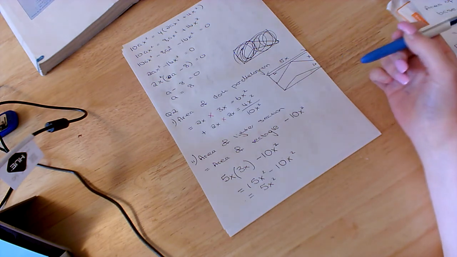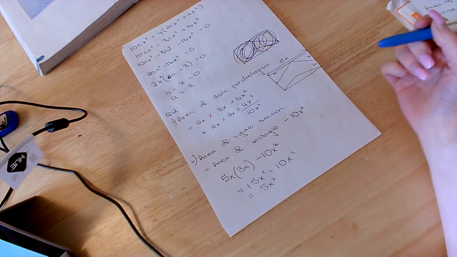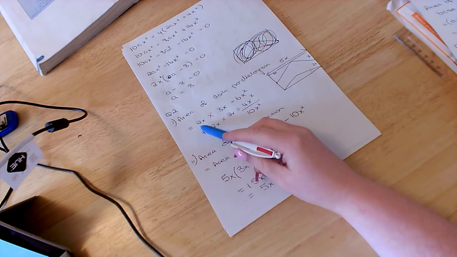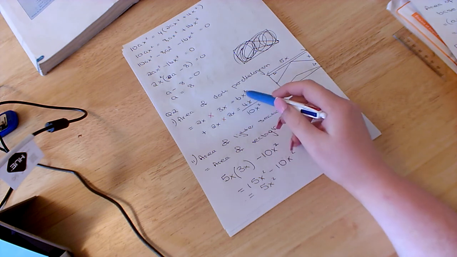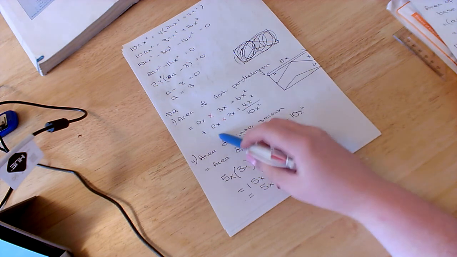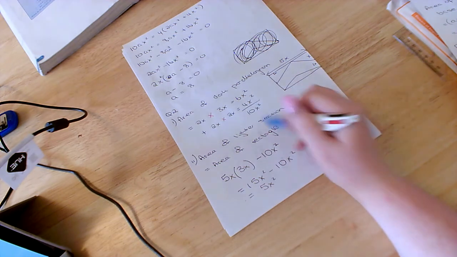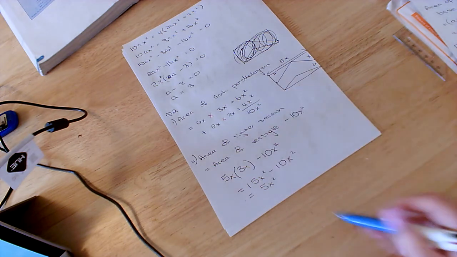So I'm just going to look at my first parallelogram. My base by my height is going to be my 2x, and then my perpendicular height is 3x. So that's equal to 6x squared. Then the area of the other parallelogram is going to be 2x by 2x, and that gives me 4x squared. So the area of my parallelograms, my darker section, is 10x squared.